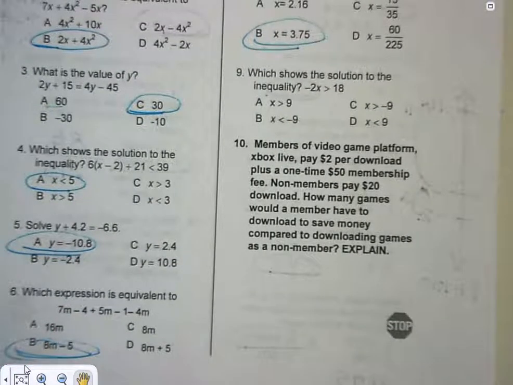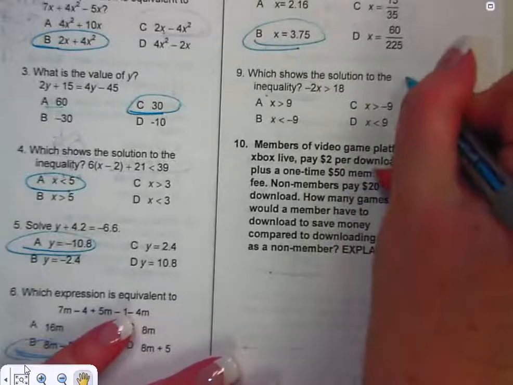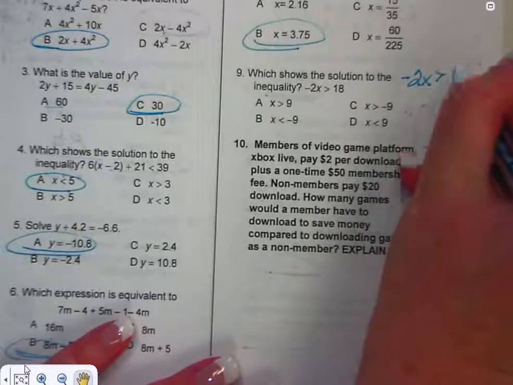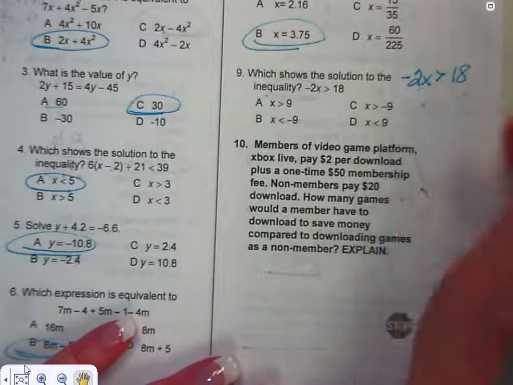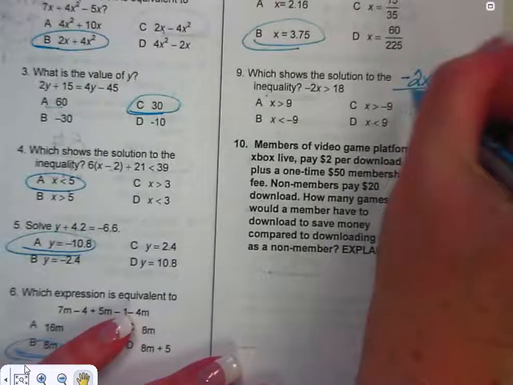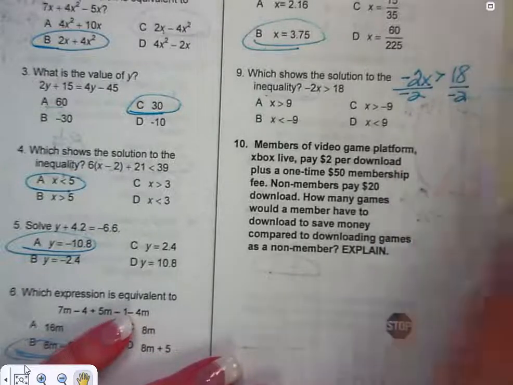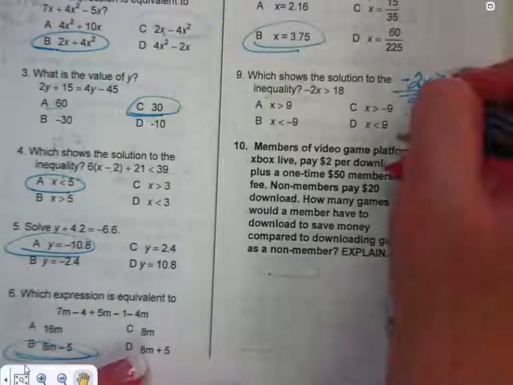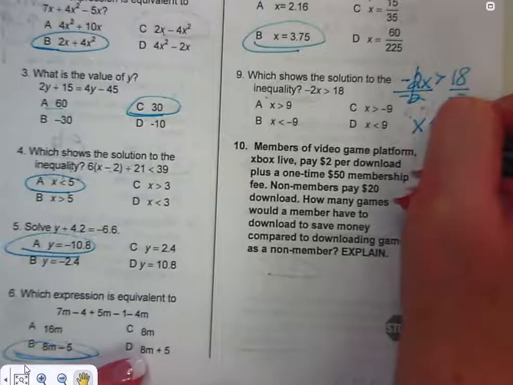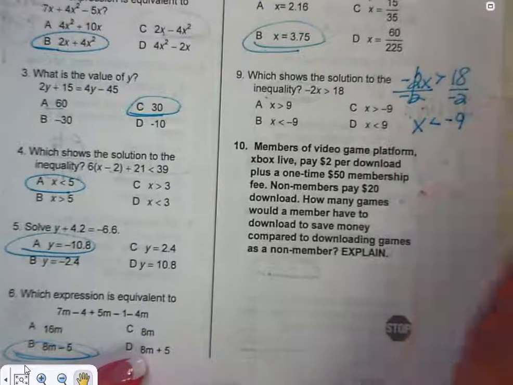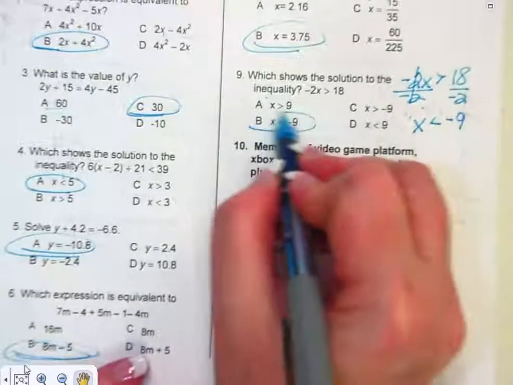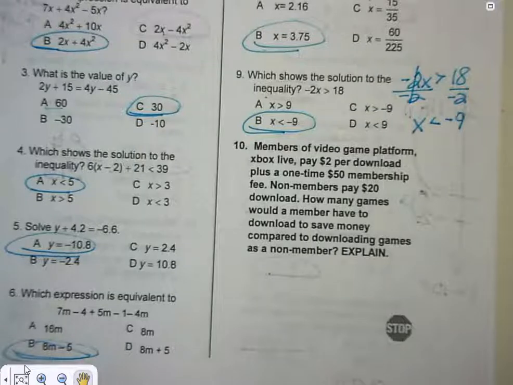All right. Which shows the solution to the inequality negative 2x is greater than 18. Remember the rules for inequalities. What is the opposite of multiplying by negative 2? Divide by negative 2. And when I divide or multiply by a negative number, I need to flip the sign. X is less than negative 9. Your answer is B. I have to remember if you multiply or divide by a negative in an inequality, you must flip the sign.